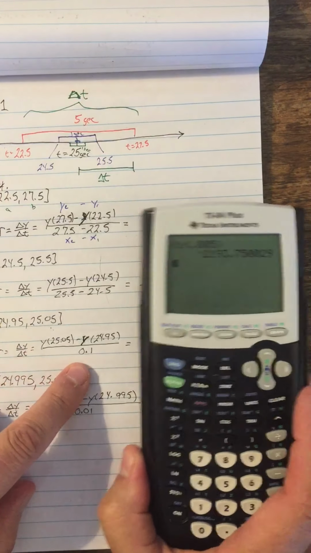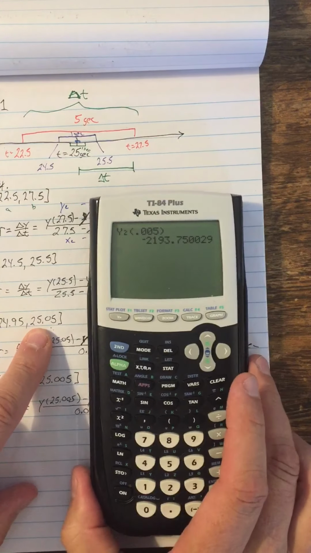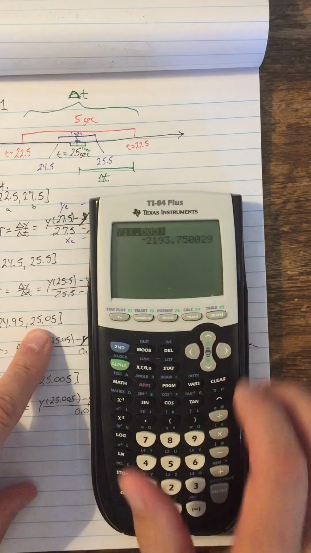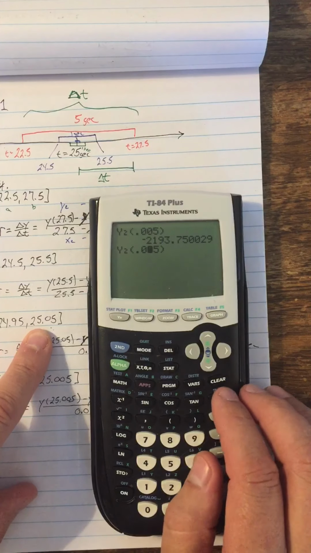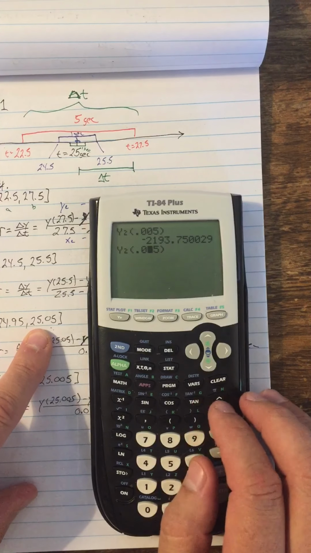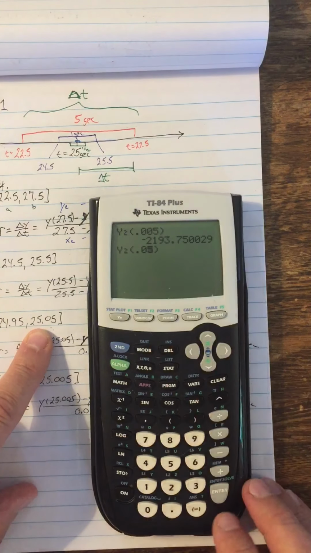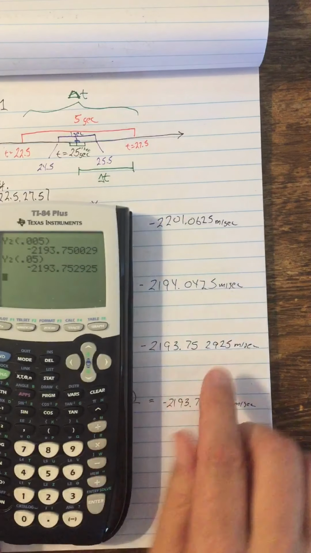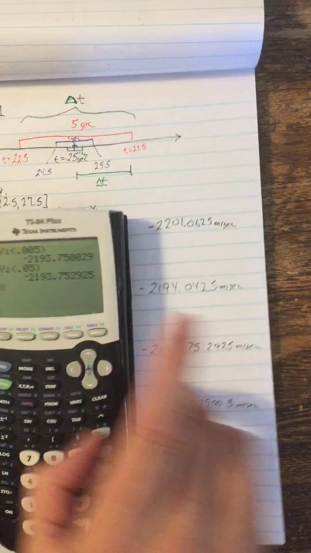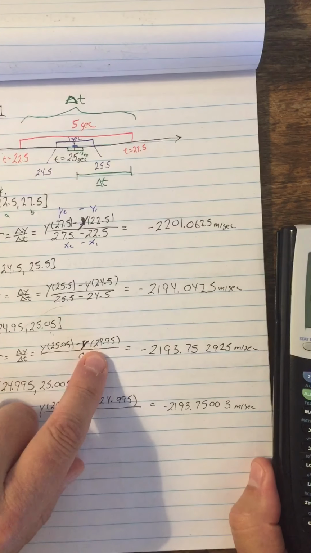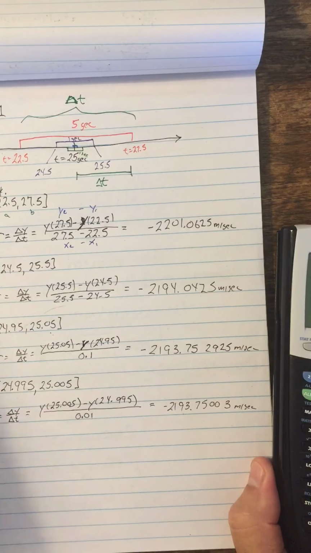For this one, the interval was 0.1, so my new delta t is 0.05. Just delete that extra 0, and bing, I get the exact same value that I had here, without having to figure out what y of 25.05 and y of 24.95 were.